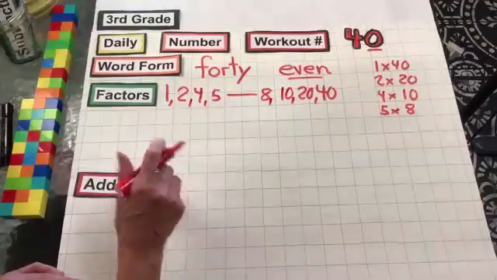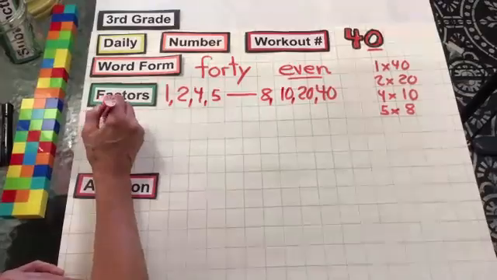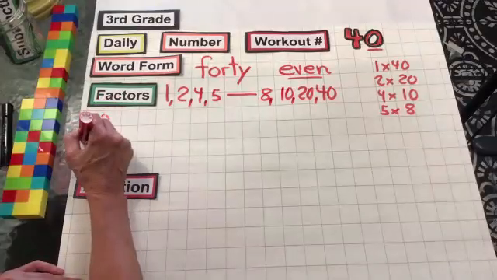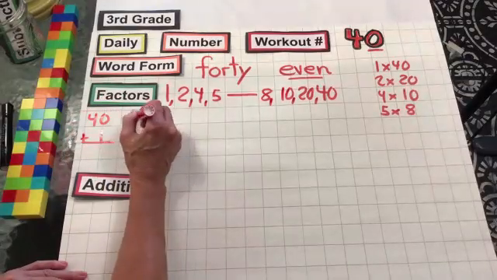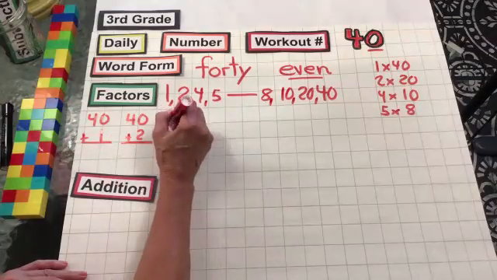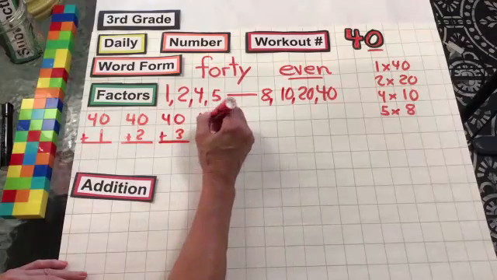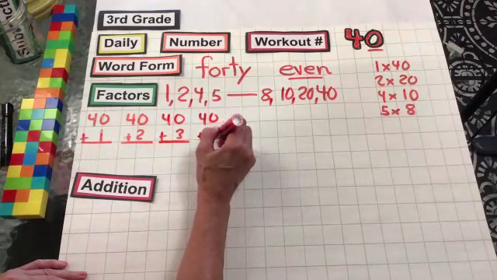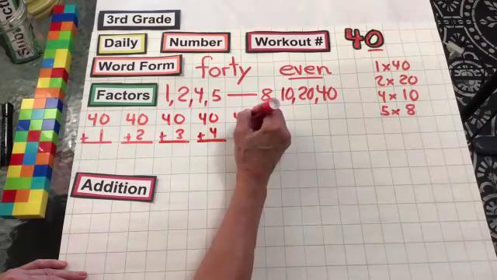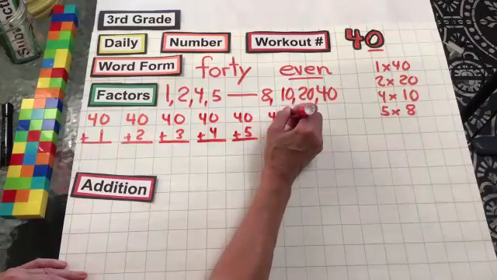Let's go for addition. So I'm going to write it out here. And if you did not have this done, you can be catching up a little bit here, but I'm just going to quickly write these out.